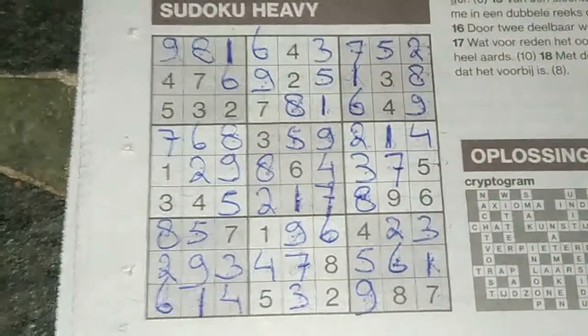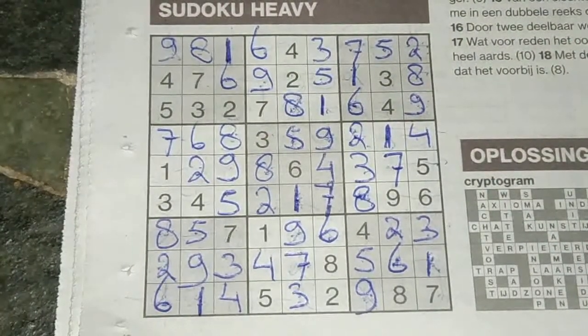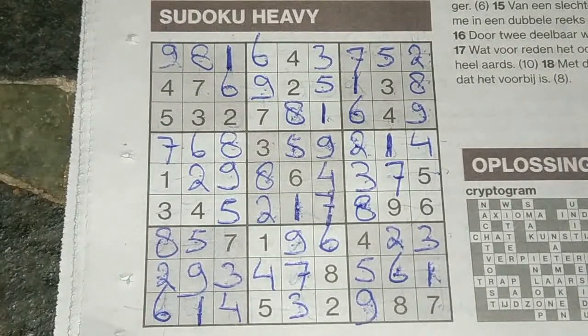So we have finished this in 17 minutes. Is this heavy or isn't it heavy? No, it's not quite heavy. I've solved it in 20 minutes, so I think it's not a heavy one.